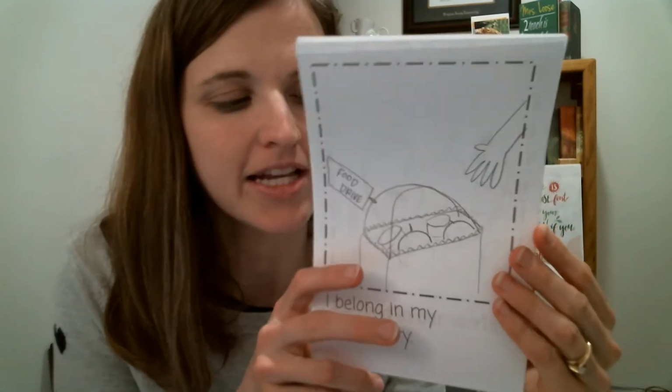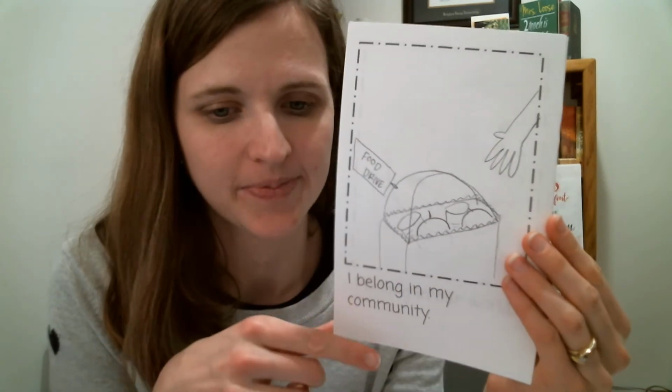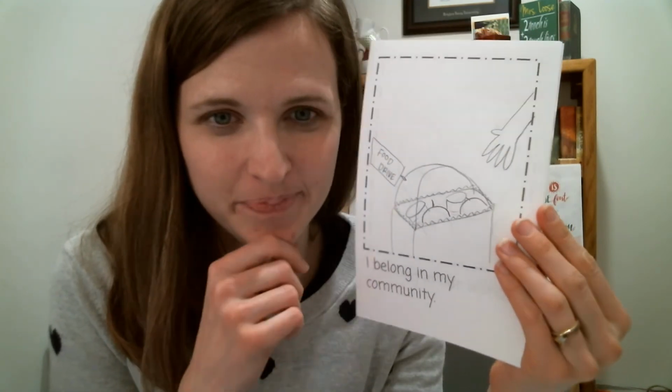Then this page I wanted to talk about a little bit more. It says, I belong in my community. Do you know what a community is? The community is the area and the people around you. You might say your neighbors are part of your community. But your community is even bigger than that. It is all the people you interact with.